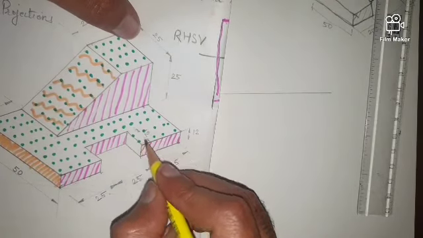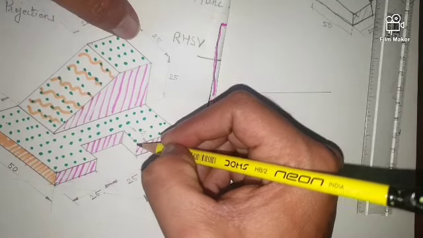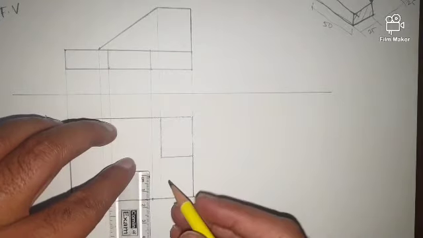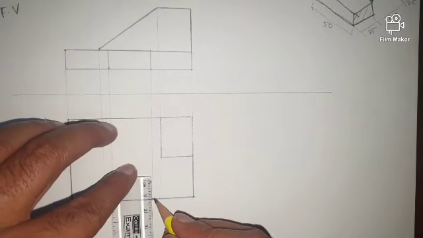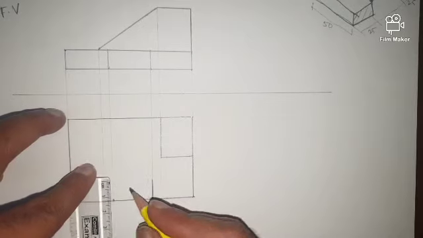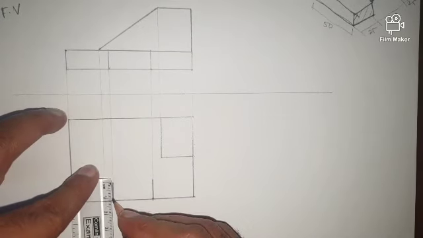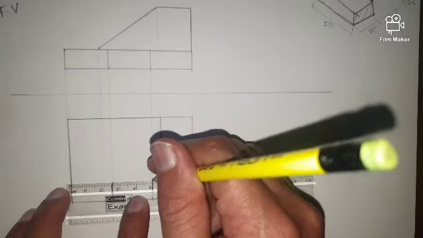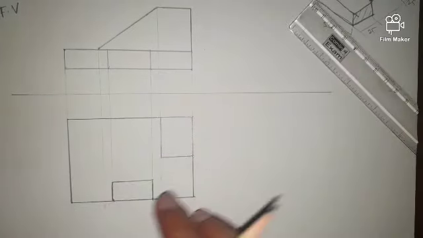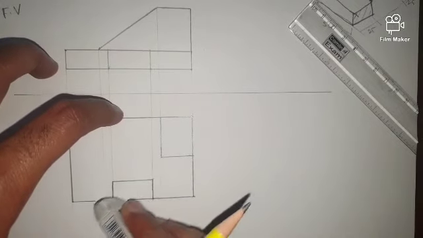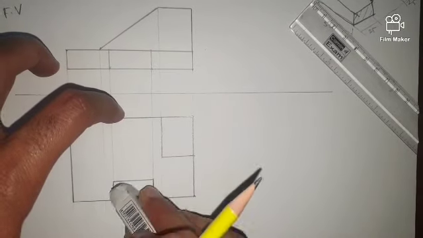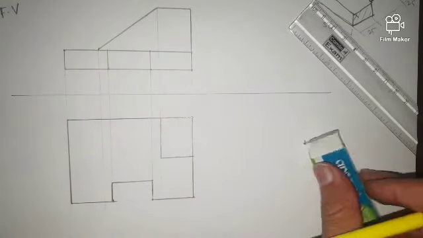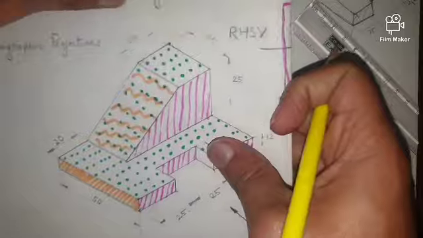What is the step? This distance is 12, so we have to go 12 from this point. We have to go 12 over here, 12 here, 12 here, and 12 here, and then we can join it. So this edge is not there, so we'll erase it.